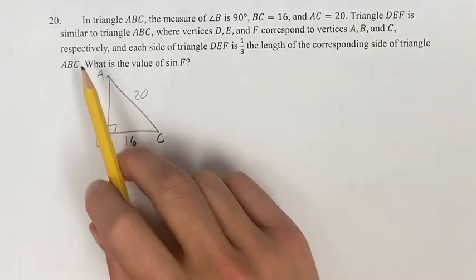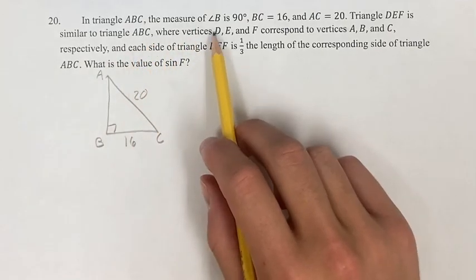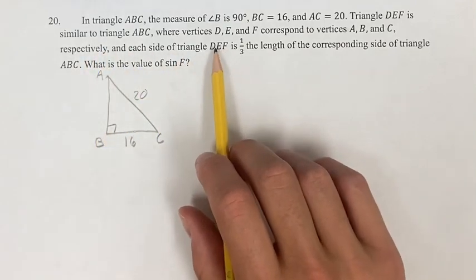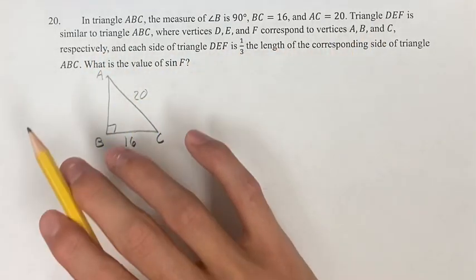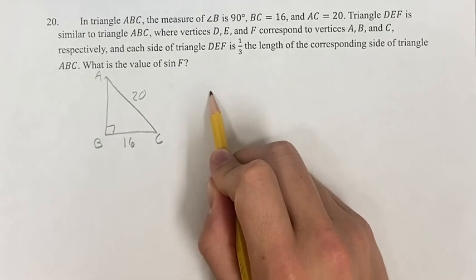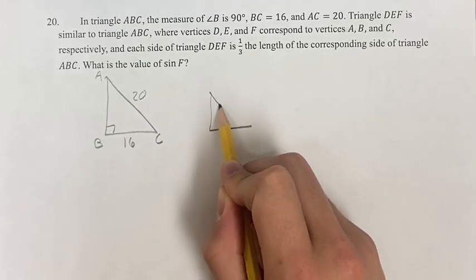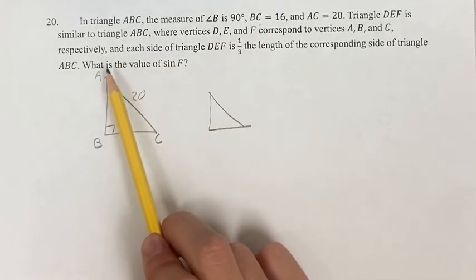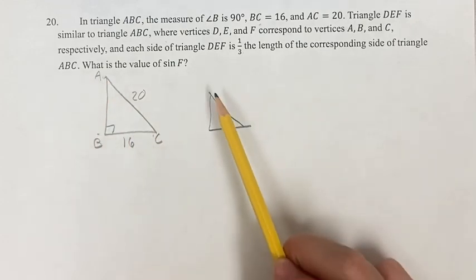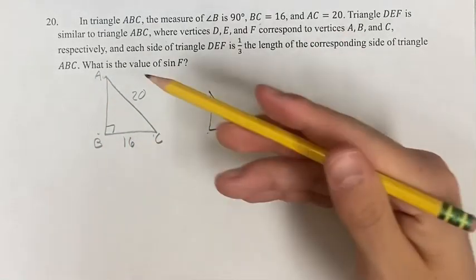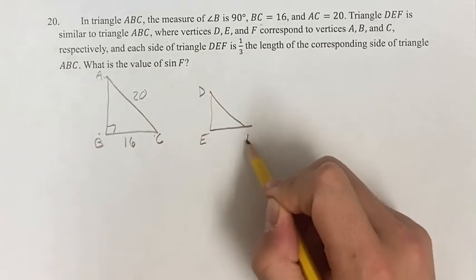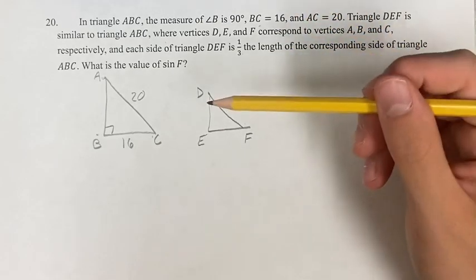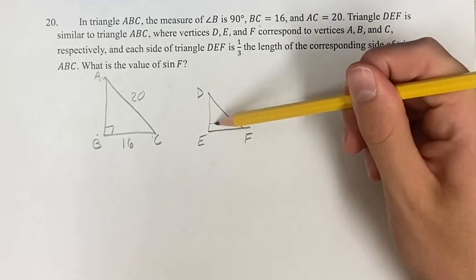And triangle DEF is similar to triangle ABC, where D corresponds with A, E with B, and F with C, and each side of triangle DEF is 1/3 the length of the corresponding side of ABC. So doing this in a similar fashion, just so we can see that they're similar, we know that ABC correlates with DEF, so A, B, C, we have to go in the same direction, D, E, F.